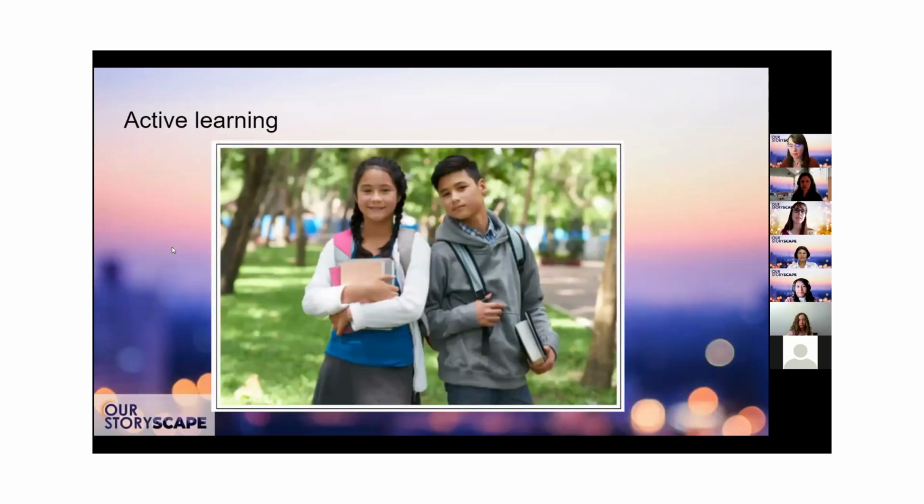And another great advantage is active learning. Students are doing so much in a comprehensible input classroom. They're answering the PQA questions, the personalized questions and answers. They're acting out stories. They're using props. They're looking at illustrations. They're so much more active and taking a part in what's happening in the story that it really helps to keep them engaged and helps them to acquire the language so much quicker.